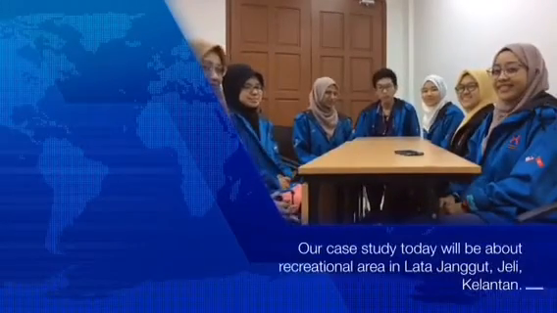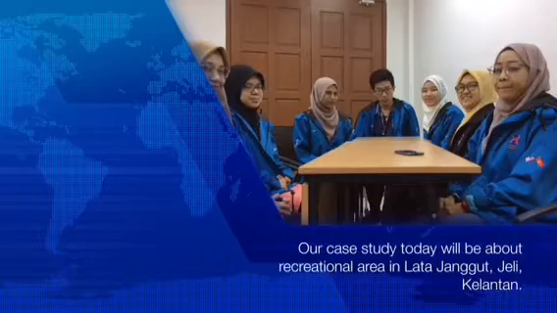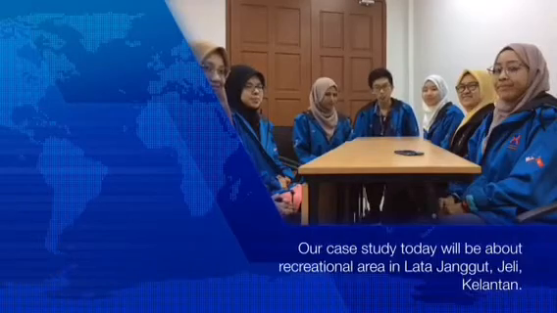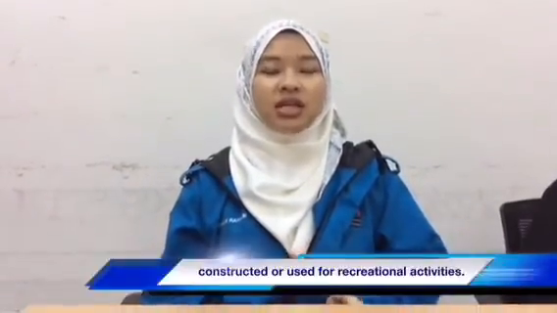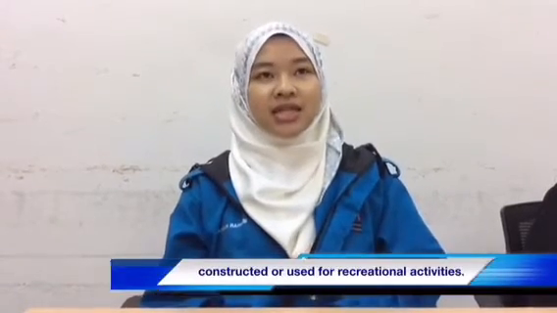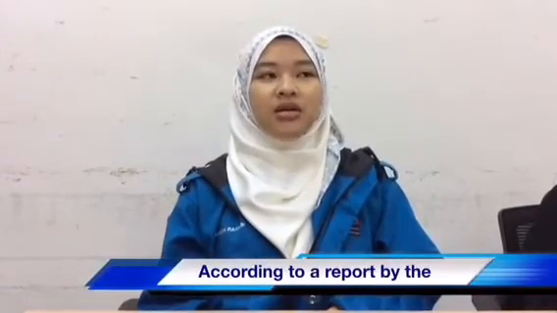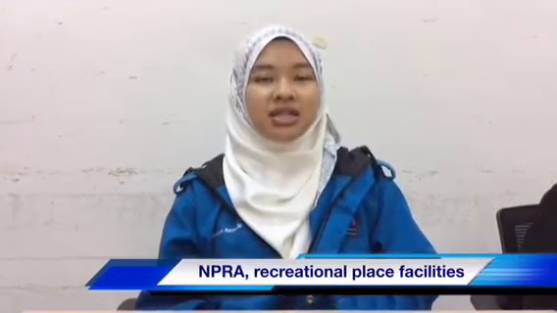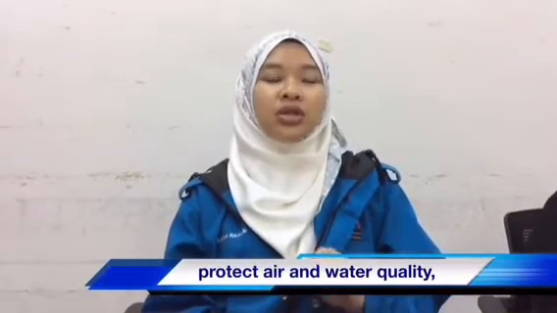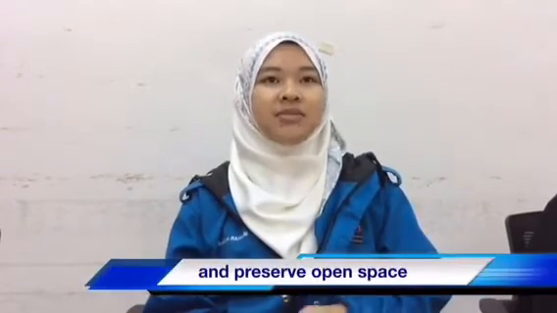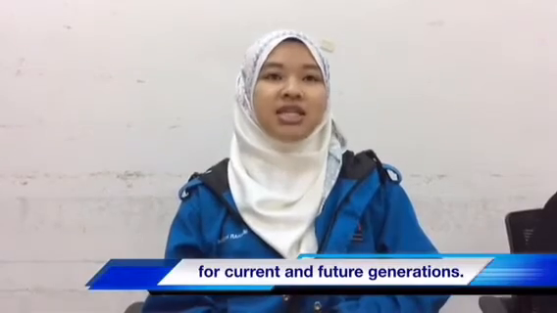Our case study today will be about the recreation area in Lata Jangkut, Jeli, Kelantan. A recreational area includes land that is designed, constructed or used for recreational activities. According to a report by the MPRA, recreational place facilities conserve natural resources and wildlife habitat, protect air and water quality, and preserve open space for current and future generations.